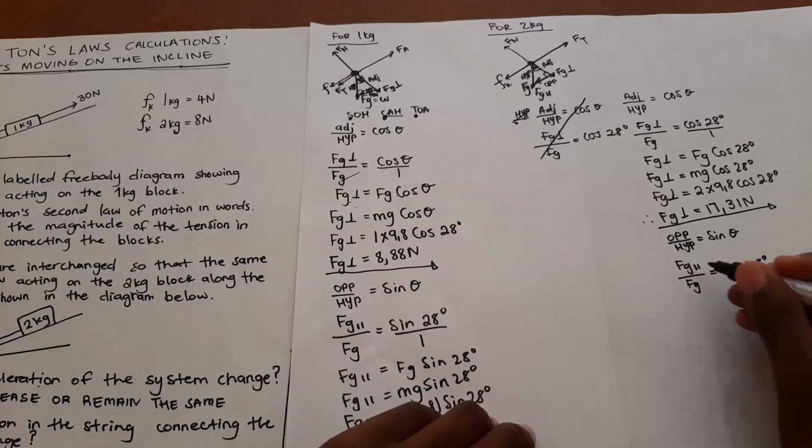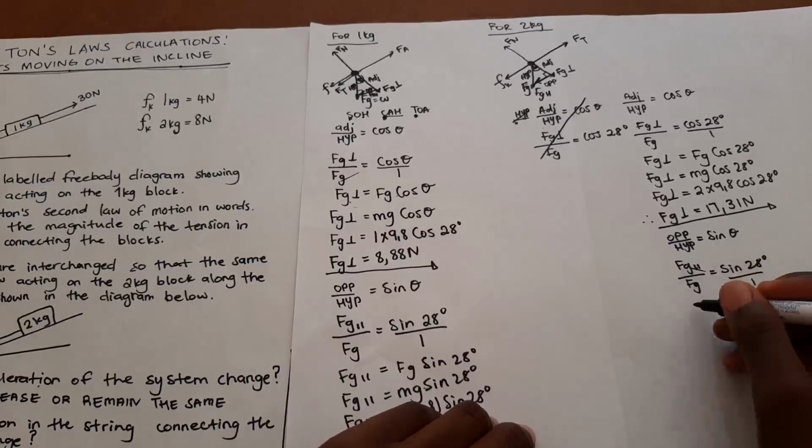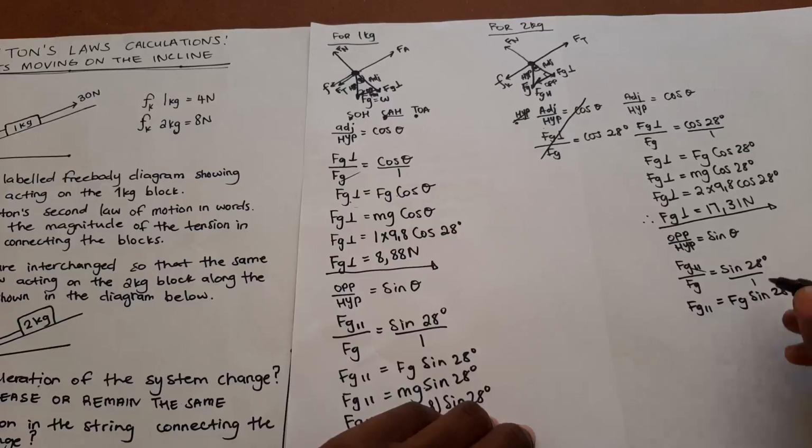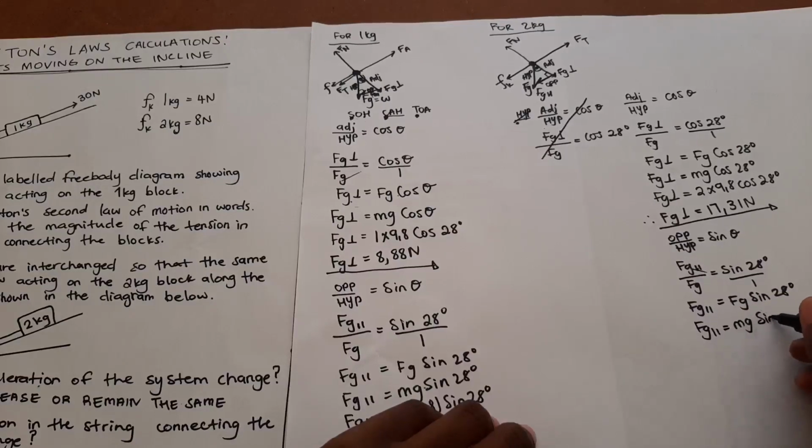So let's cross multiply. This becomes FG parallel equal to FG sine 28 degrees, so FG parallel equal to mg sine 28 degrees. What's our mass? The mass there is 2, so 2 multiplied by 9,8 sine 28 degrees.